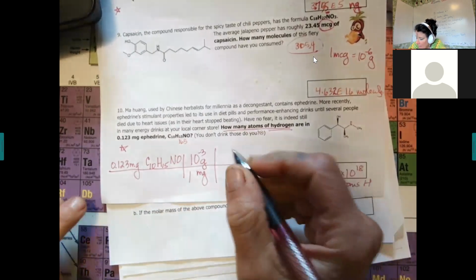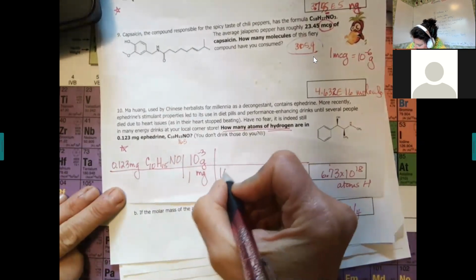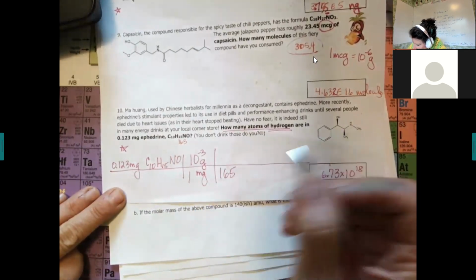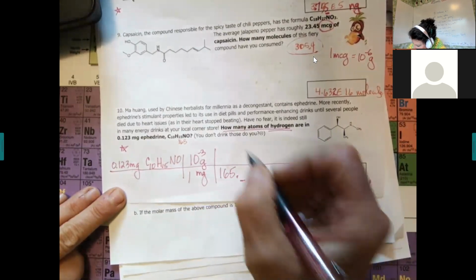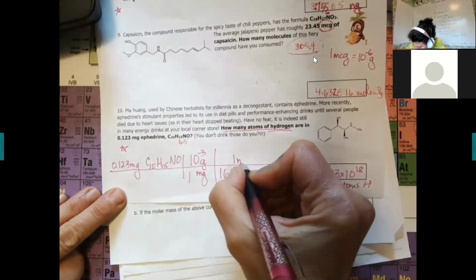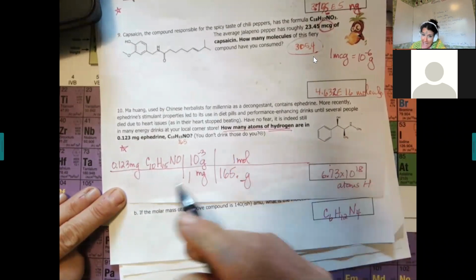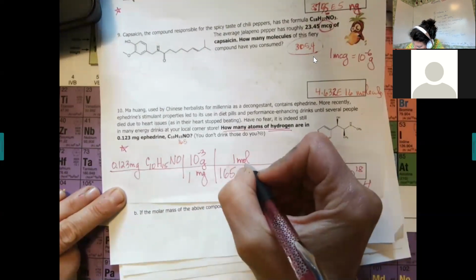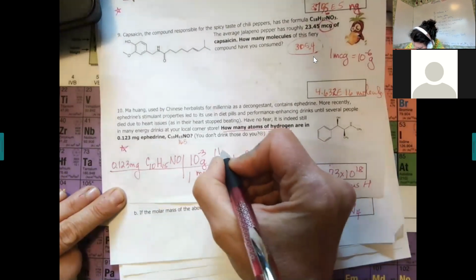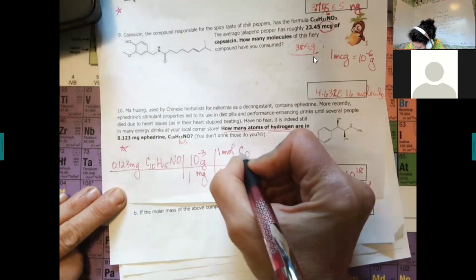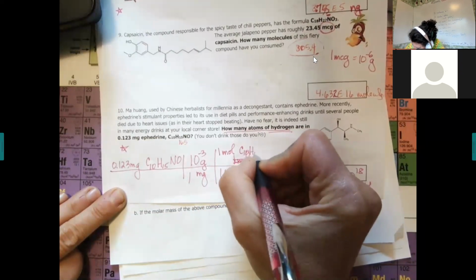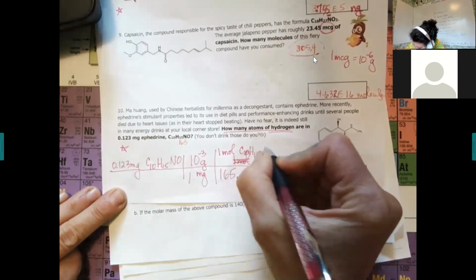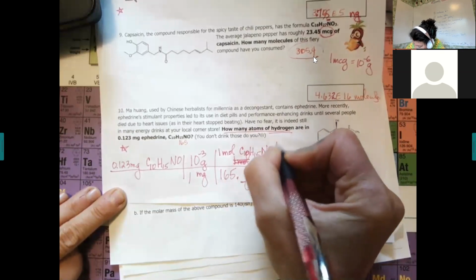All right, our molar mass, which is like 165 point something grams to a mole. Now, I recommend you label all your pieces, but it was a question my other class had asked. At least at this point, when you get to moles, you are dealing with just the C10H15NO.